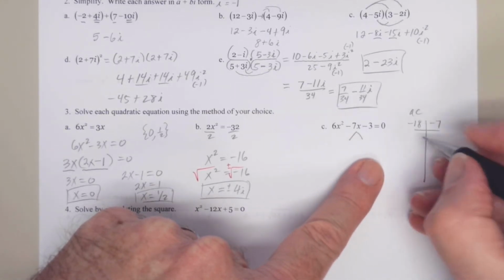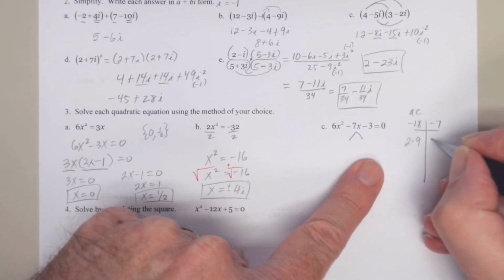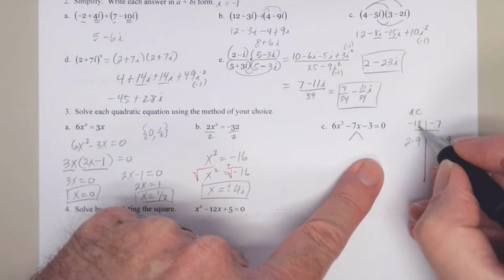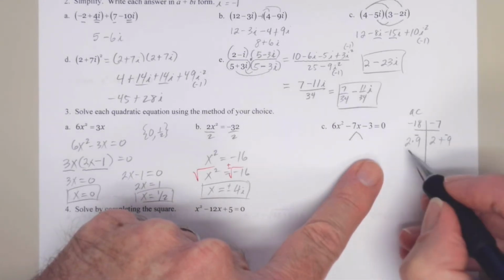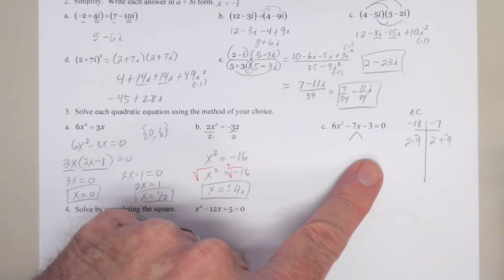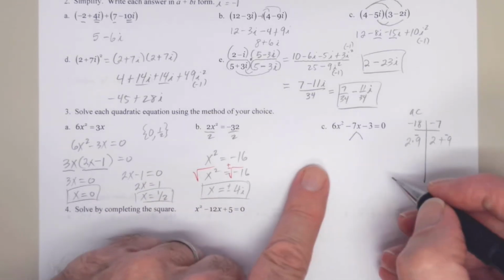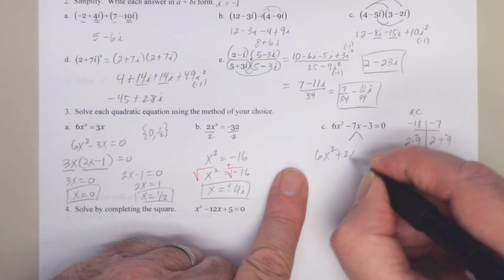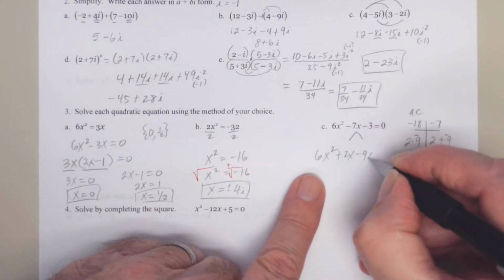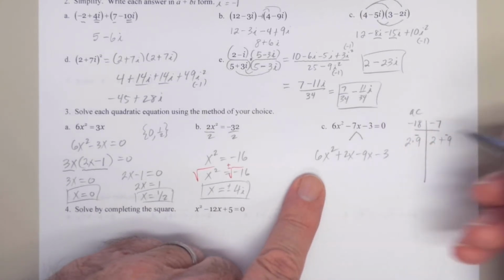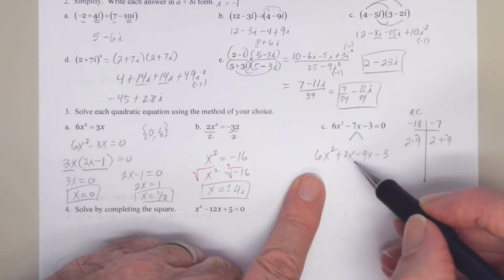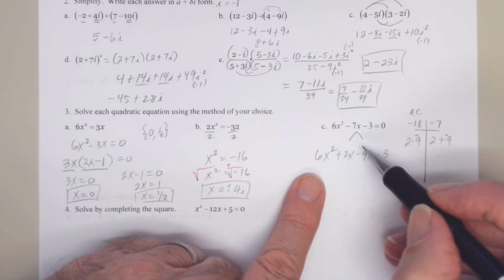And so let's see, 2 and 9 are the numbers that will work here. And notice they need to be opposite in sign since they multiply to a negative, and they add to a negative, so make the bigger number negative. Notice 2 times negative 9 is negative 18, and 2 plus negative 9 is negative 7. So we get 6x squared plus 2x minus 9x, and then bring down the minus 3. So all we've done is replaced a minus 7x with 2x minus 9x, which is equal to that.